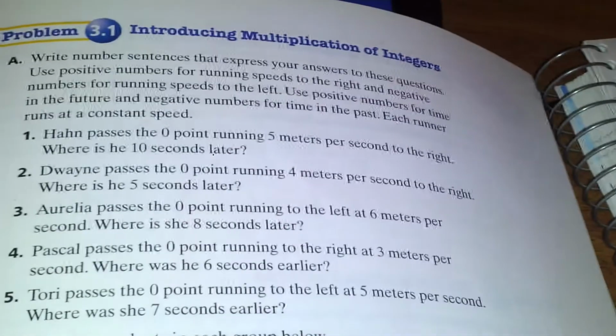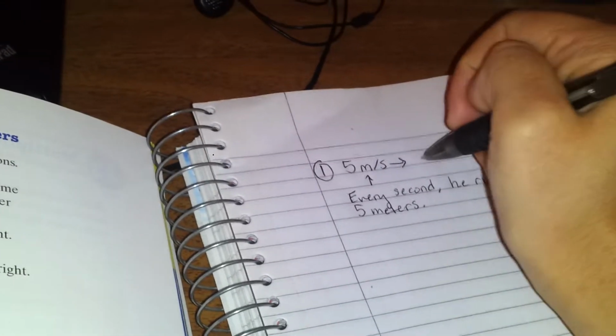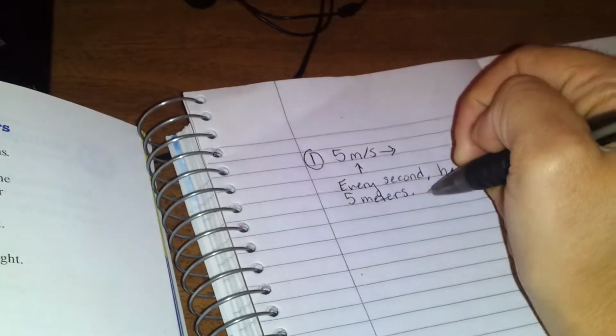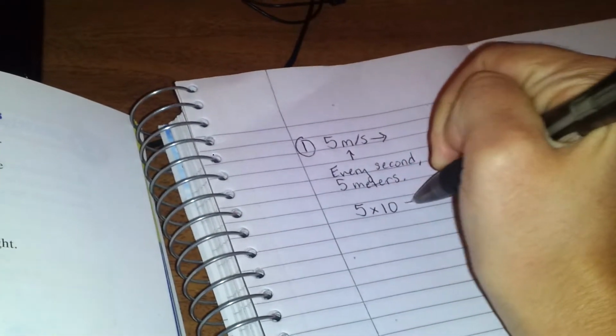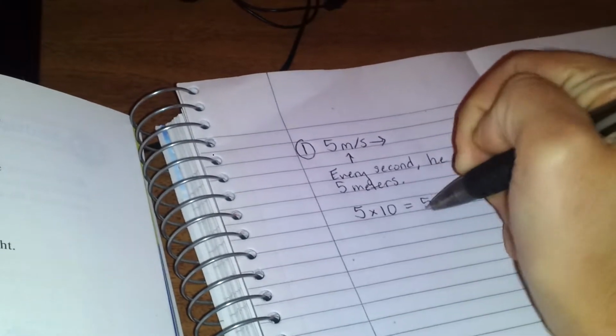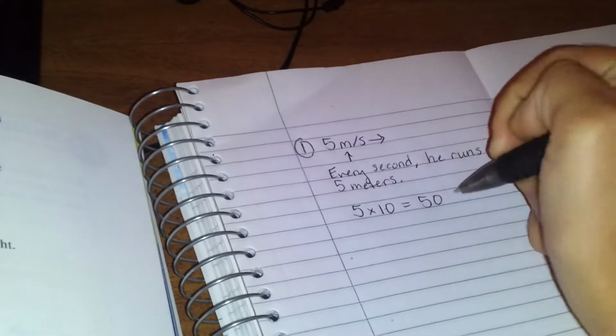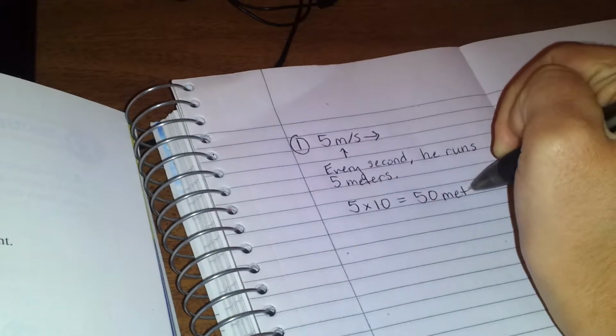Well, and it says we want to find the value of where he is 10 seconds later. That means we would need to multiply by 10. So 5 times 10 equals 50. 10 seconds later, he's run 50 meters.